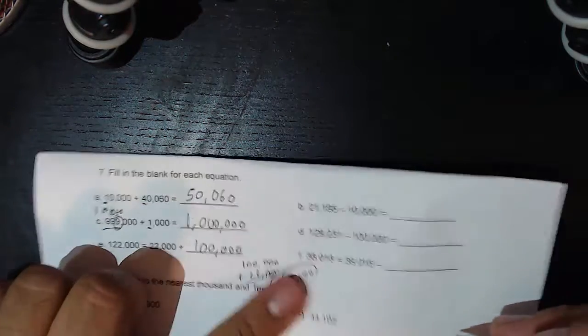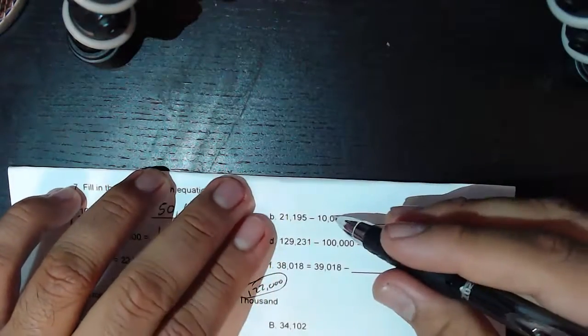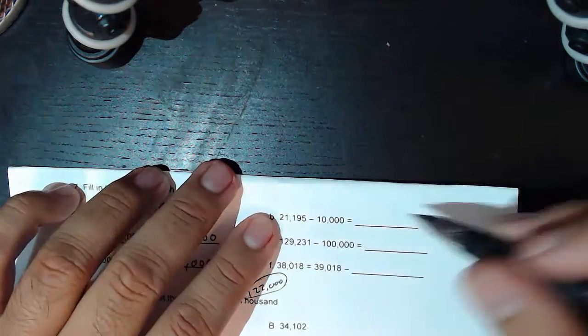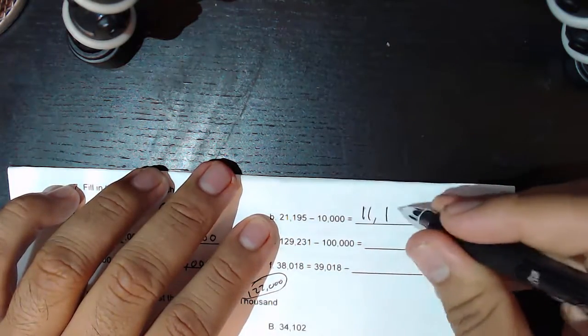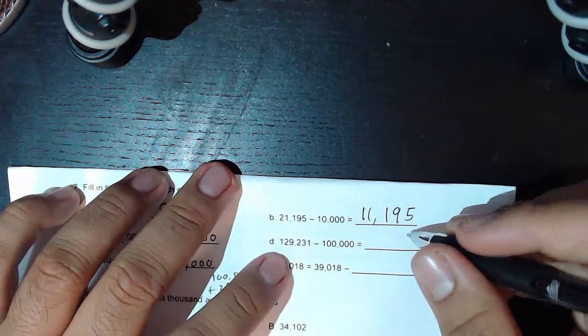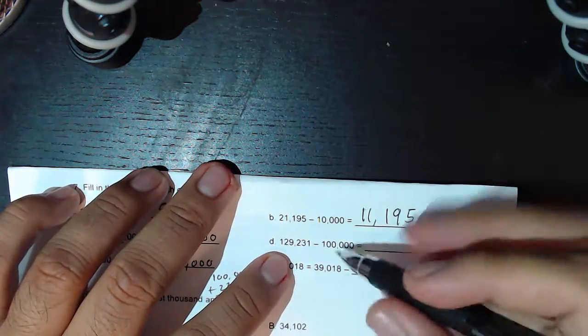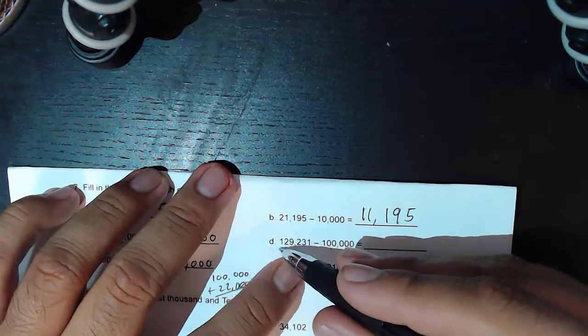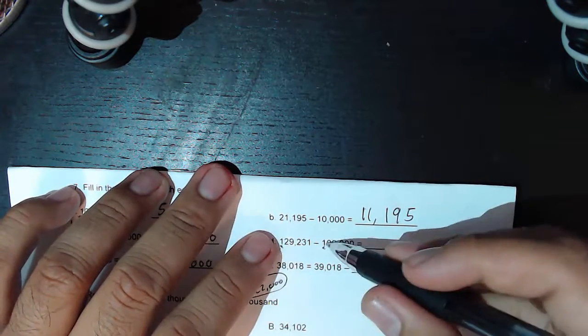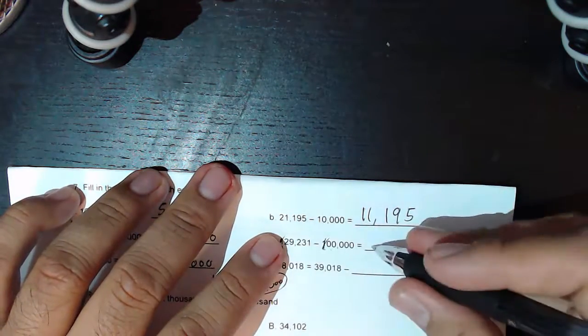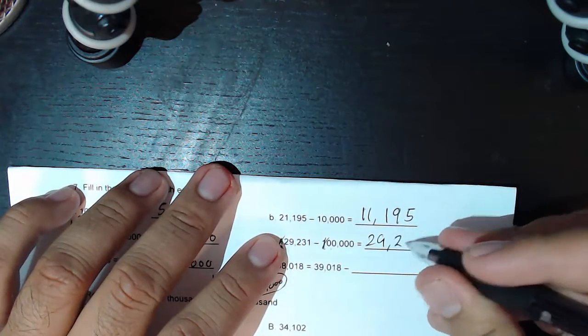So, I'm going to bump on over to this one. This says, what's 10,000 less than 21,000? Well, 10,000 less will give me 11,195. Right here it says 100,000 less than 129,000. Here's a 1 here and a 1 here, which I know are going to end up canceling each other out. So I should have 29,231.